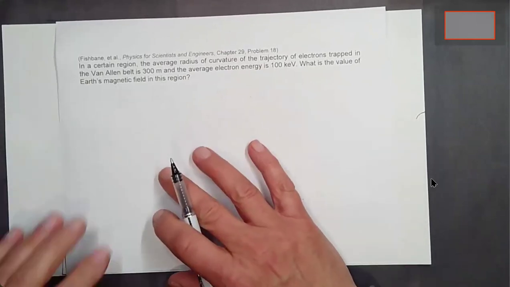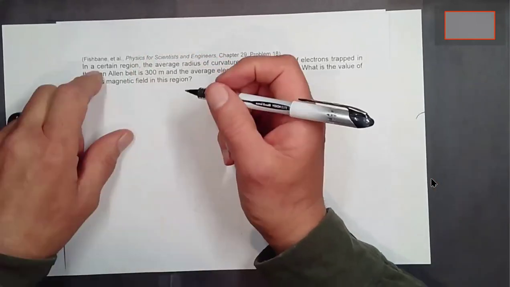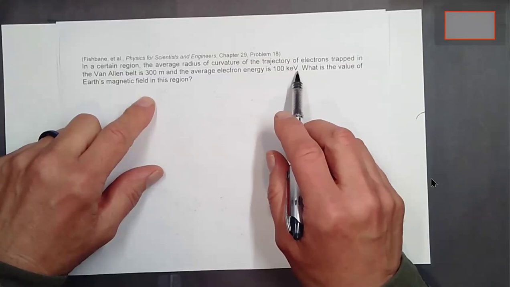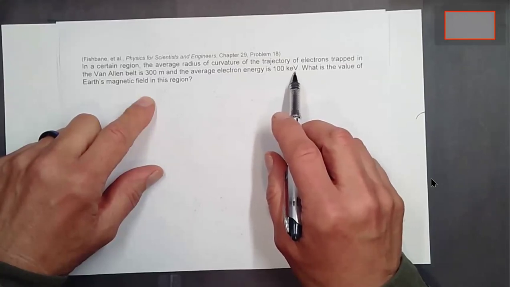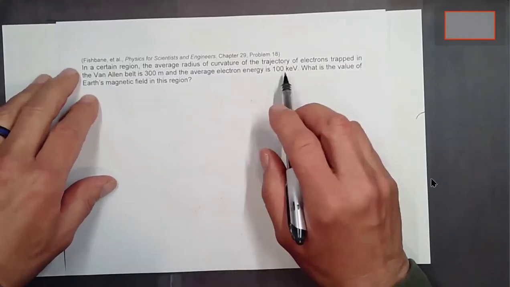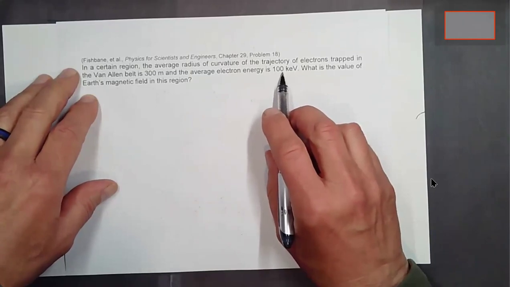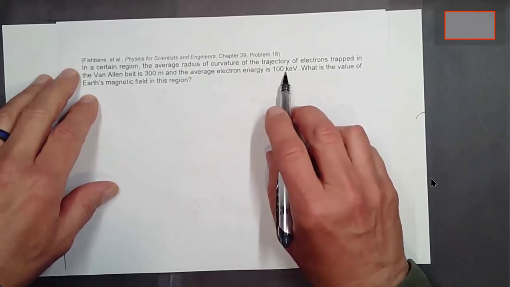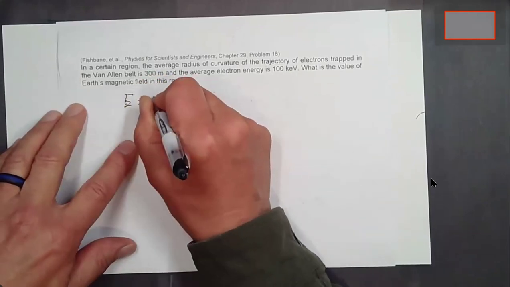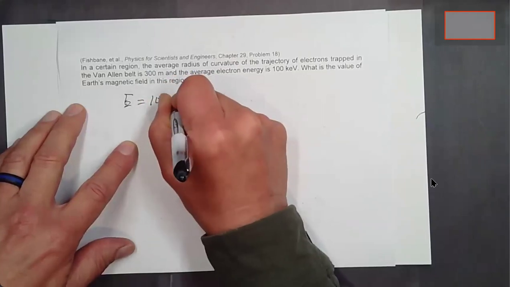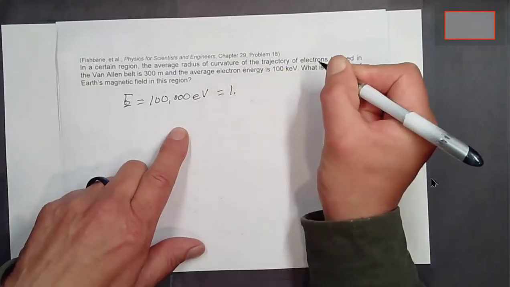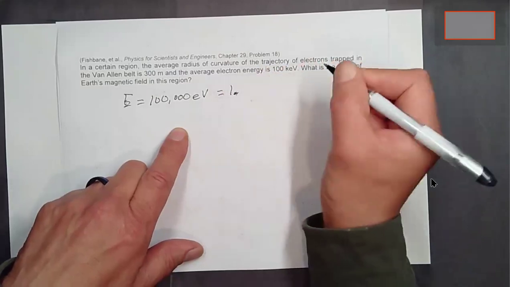Now, this will point something out. I noticed on homework 2, there was a problem with people thinking that an electron volt was a volt, and it's not. It's a unit of energy. So the K there means we'd multiply by 1,000. And so this would be 100,000 electron volts. So the energy is 100,000 eV, which is 1 point, I don't know how many significant figures, none or 1.